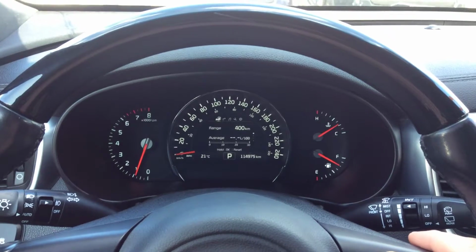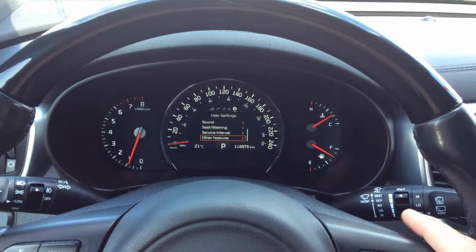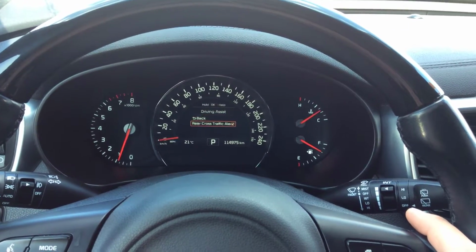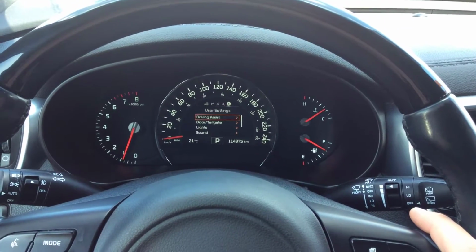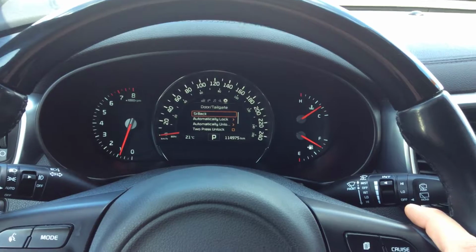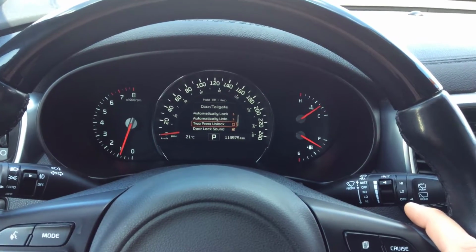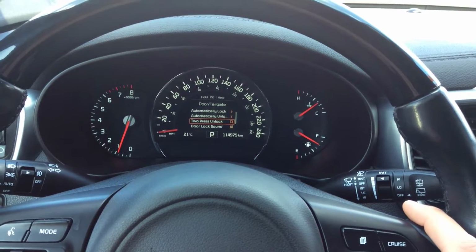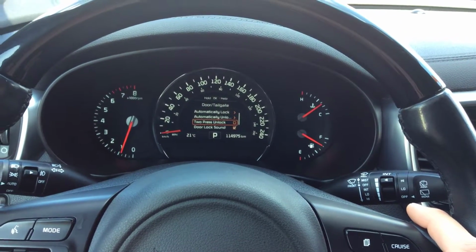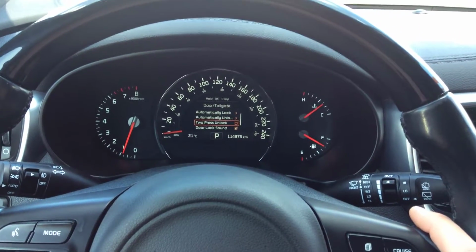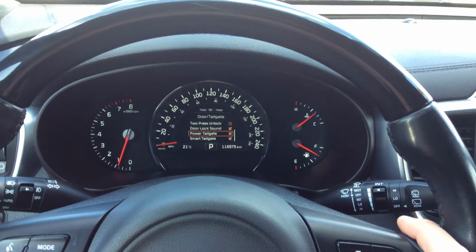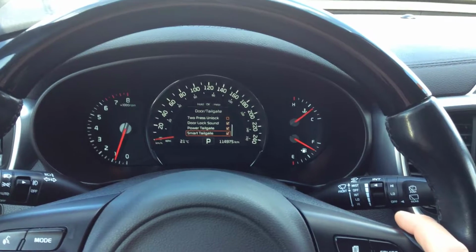And then going back into the user settings, you have driving assist. So this is for your rear cross traffic alert to turn it on or off. It is now on. The door and tailgate automatic lock, unlock, two press unlock. So when that one's active, you have to press the unlock twice to unlock all the doors. Once will be just the driver's door. Right now it is set for one press to unlock everything. And then your power tailgate is active, and the smart power tailgate is active.